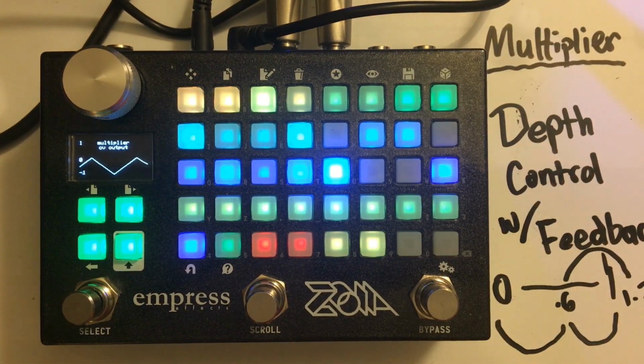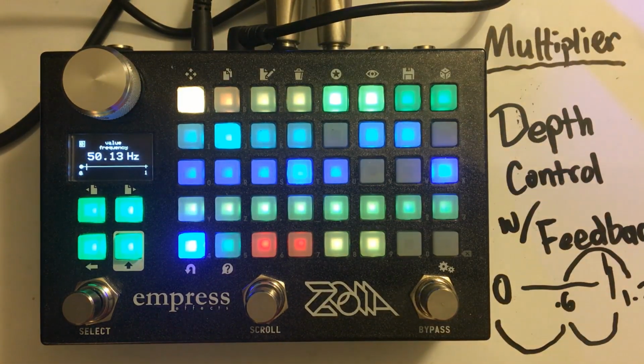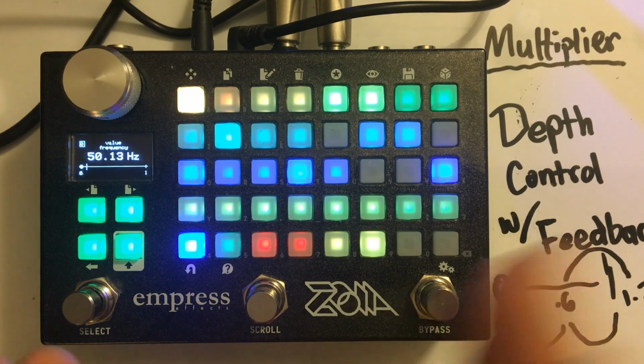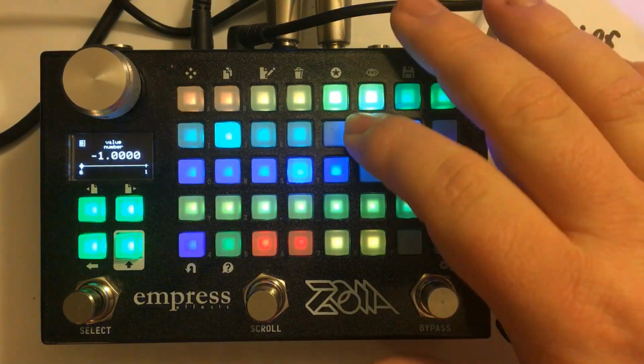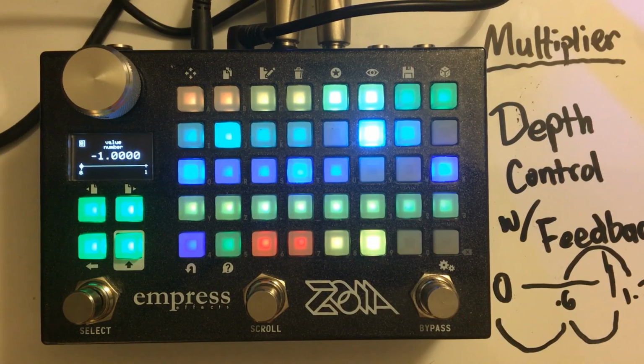As I bring the value module down, the range of the output of the multiplier is much narrower, because what's happening here is that our frequency is very low. So again, it compresses how far that depth turned all the way negative will go.